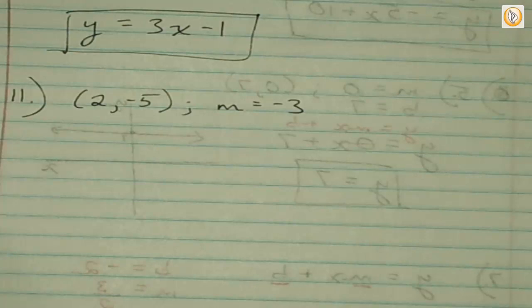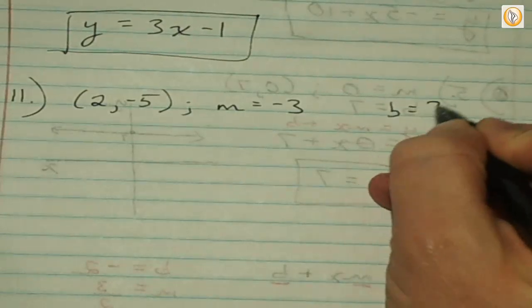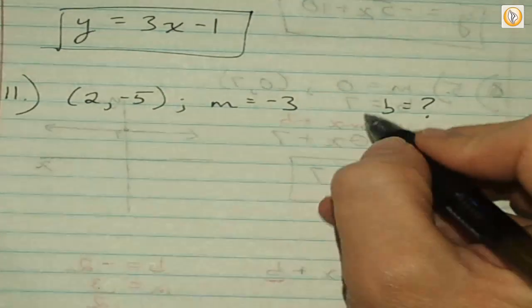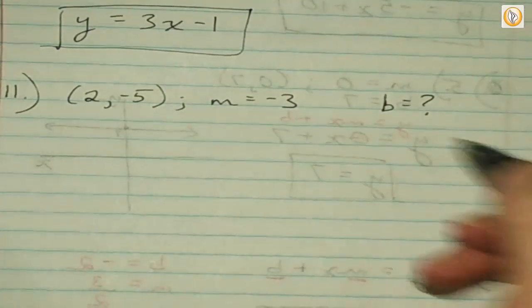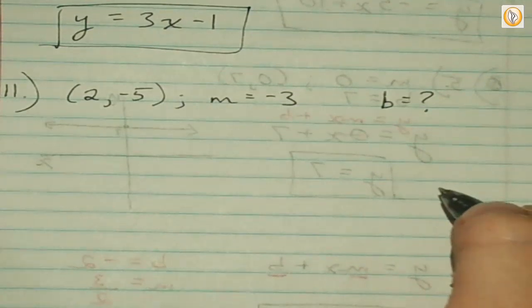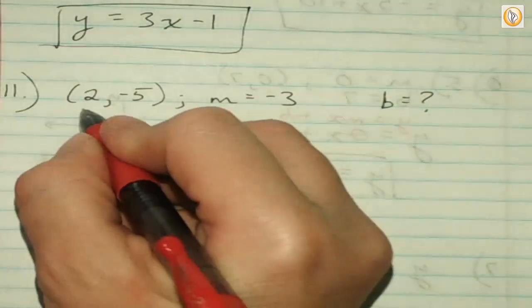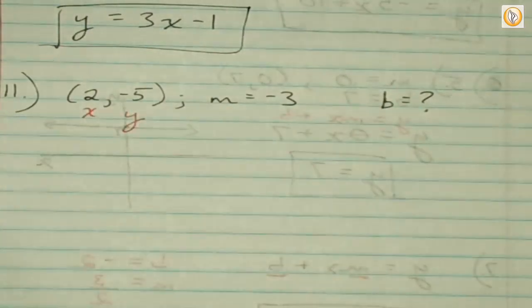So notice that this is -2. Yep. So what's the only thing we're really looking for? The y-intercept. That's right. We're looking for the y-intercept. If we have the slope, then all we need is that. Okay, so how do I figure this out? So this is your x and this is your y.